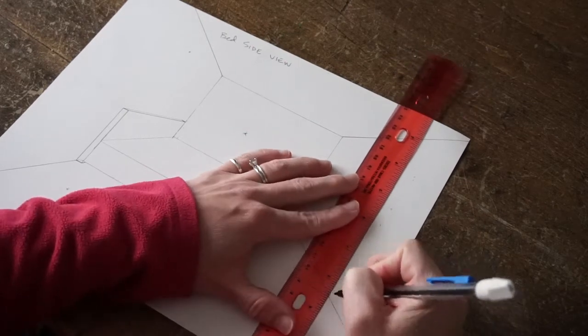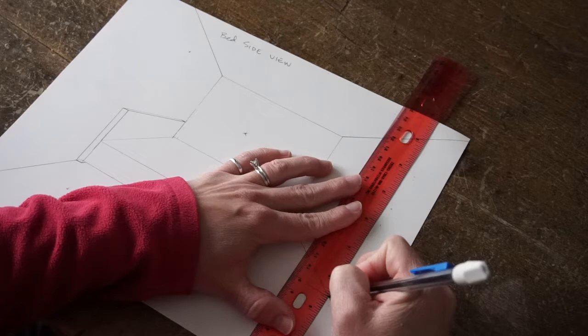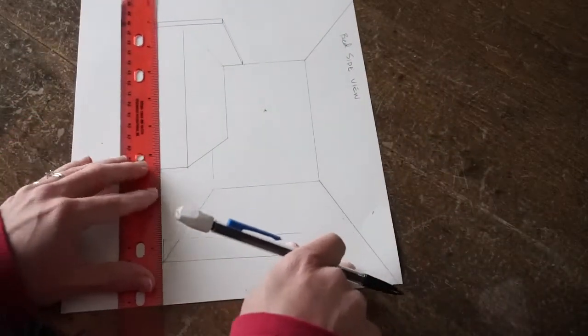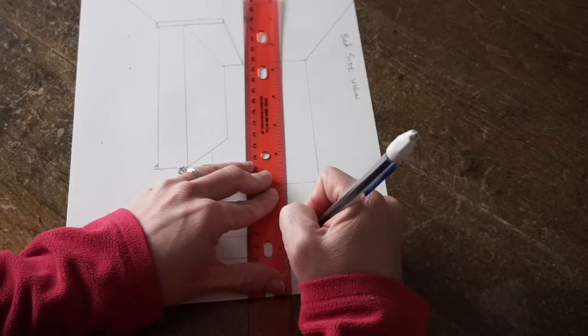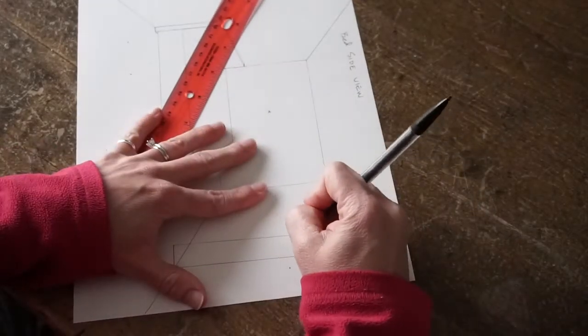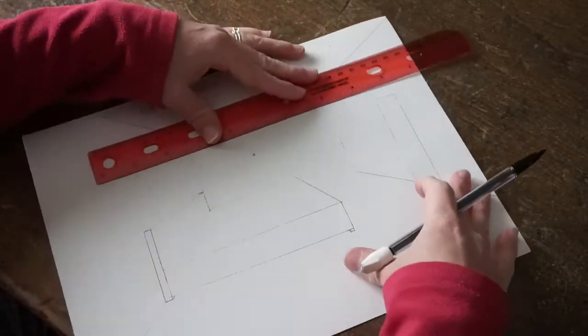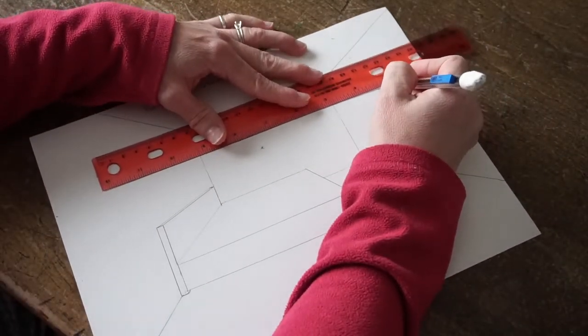I'm using just verticals and horizontals to create the dresser. I'm drawing the side view. I need another horizontal line to mimic that side view. Moving kind of quickly now because these things should be somewhat review for you. I'm going to use orthogonal lines anywhere that they can attach.